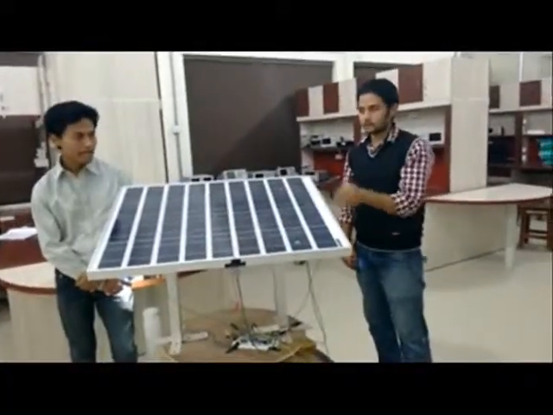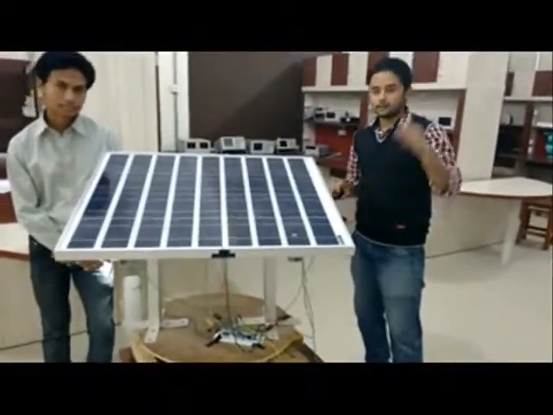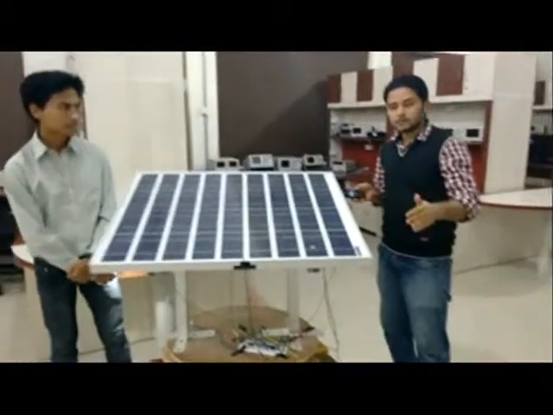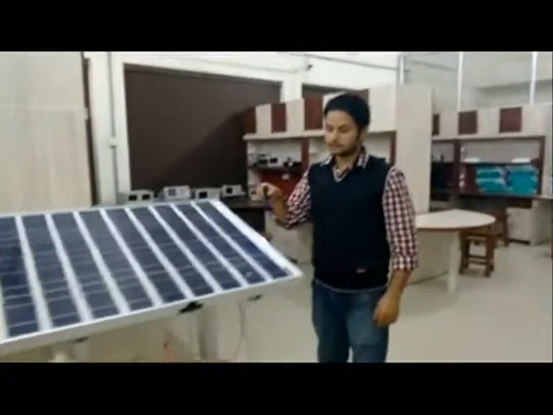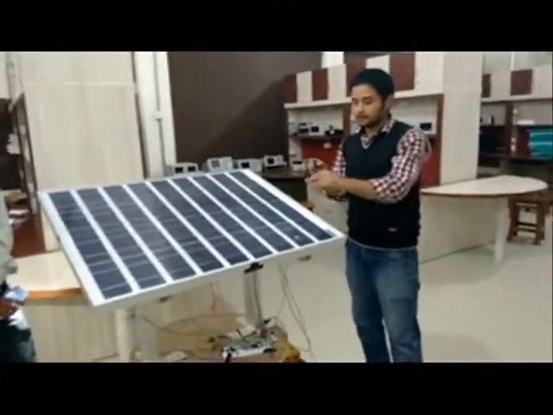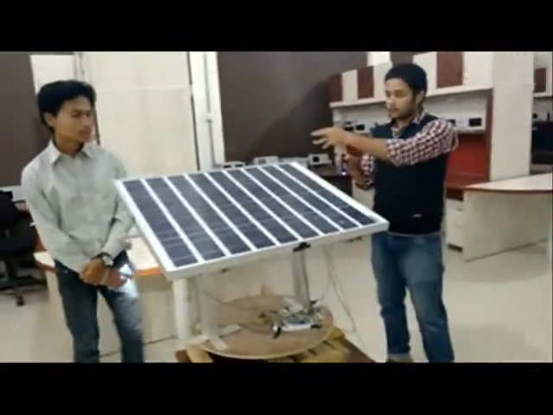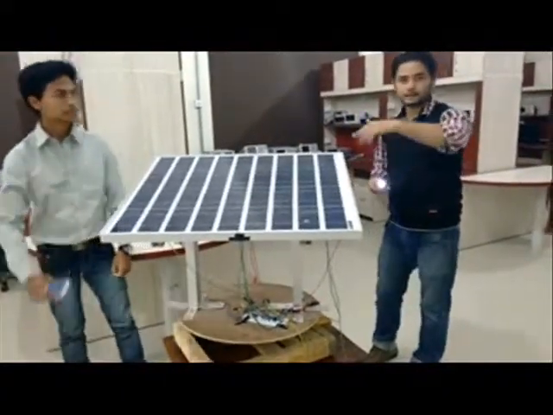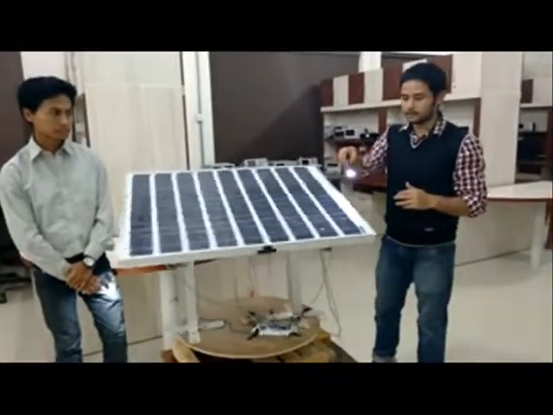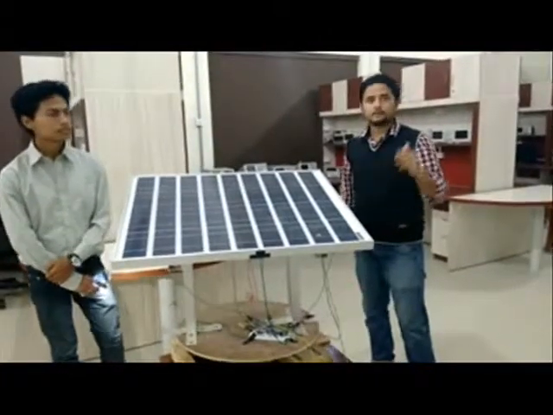When the sunlight falls maximum on LDR1, this is LDR1 and that is LDR2. So when sunlight falls on LDR1, the panel will track the light and it will move towards left. Let me show you. You can see as the light falls on LDR1, the panel moves towards me. Similarly, when the light falls on LDR2, it will move towards the right side. So this is how a solar tracker circuit tracks the sunlight.